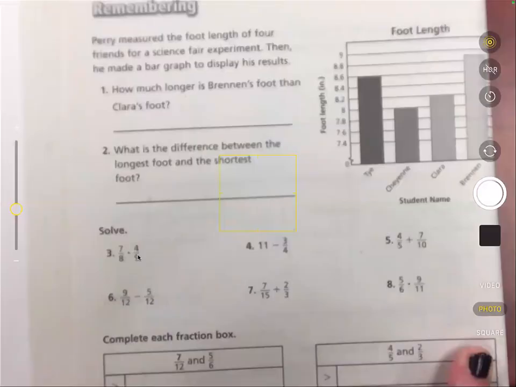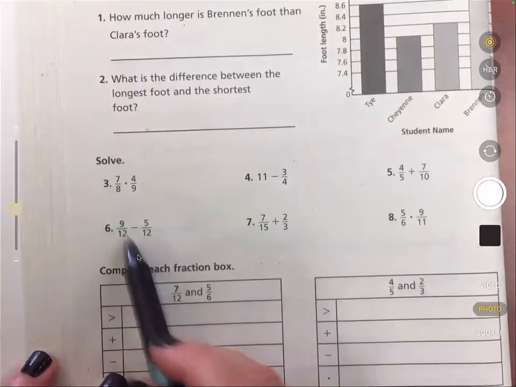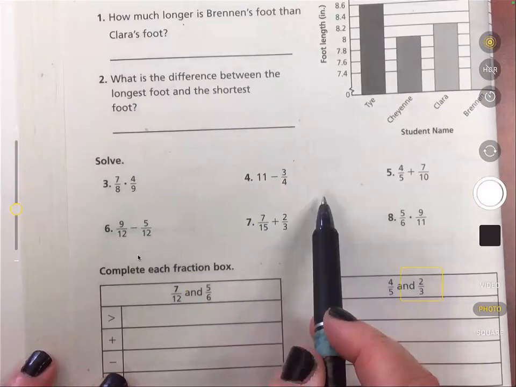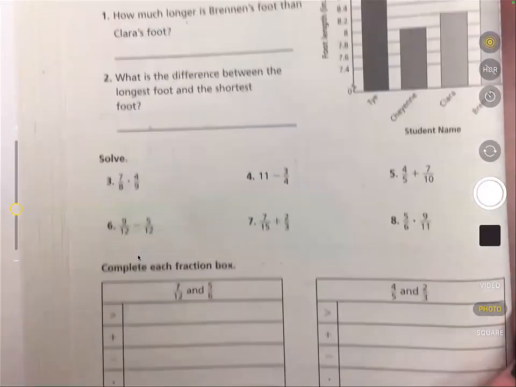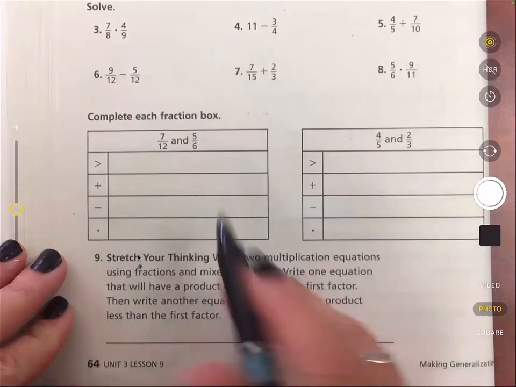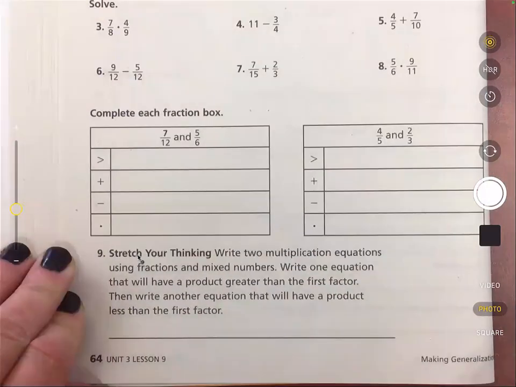On the back side, just a review of several different skills. We've got the bar graph. We've got some adding, subtracting, multiplying. Make sure that you're looking at the operation before you solve it. A couple of fraction boxes, and your favorite, stretch your thinking.